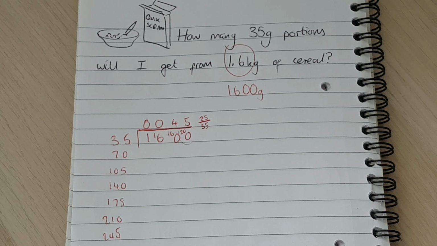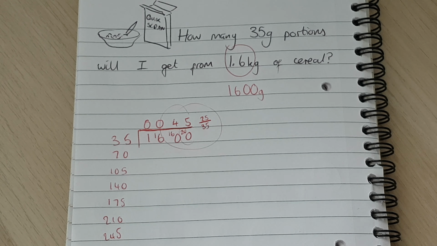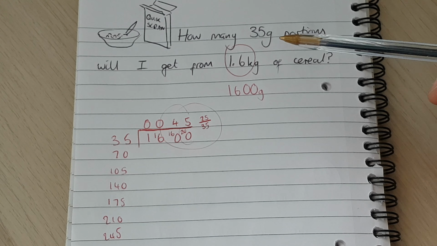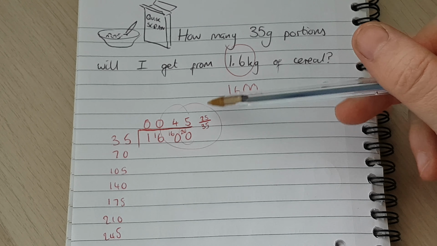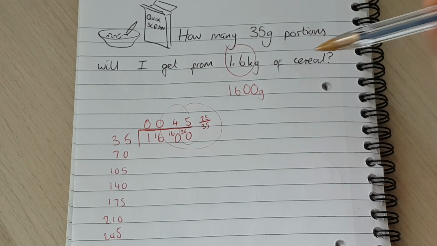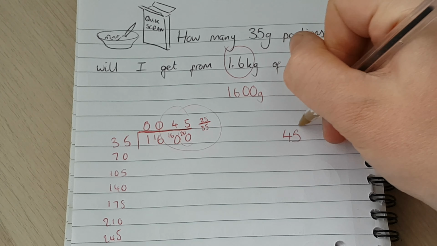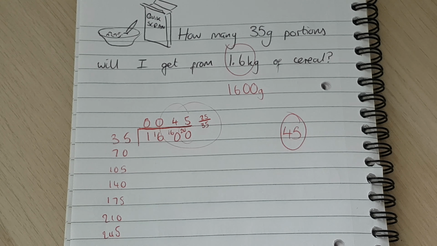Now here comes the answer to the problem. This is a calculation, but the problem says how many 35-gram portions. Well, I'll actually get 45 of those portions with a bit left over. The bit left over is not a full portion. So the answer to this problem is actually 45.